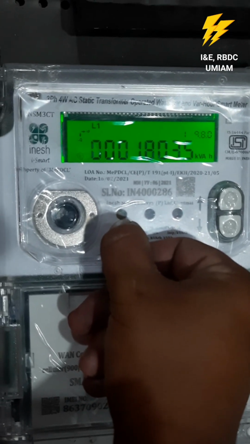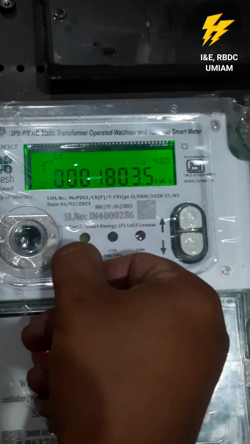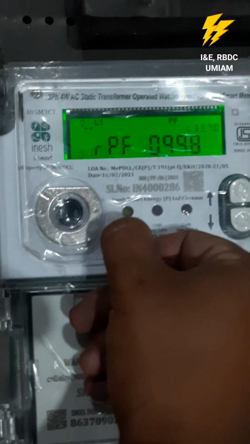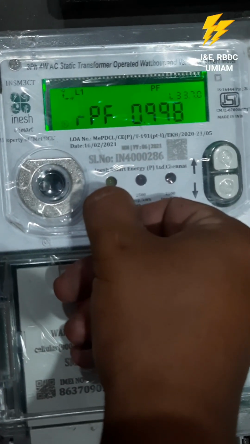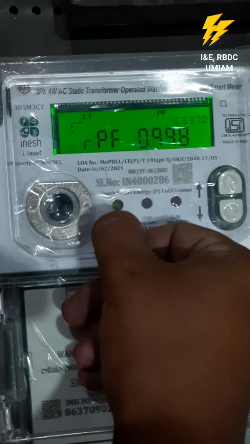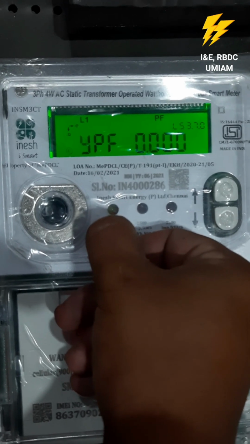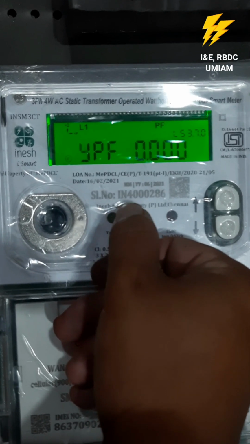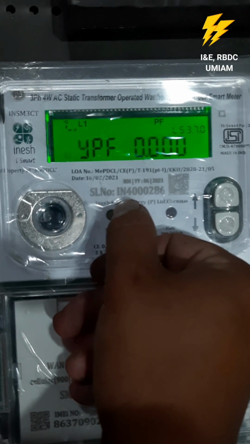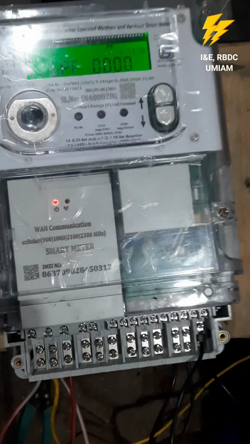All right, yes, this is also needed, 1803.5 kVAh. And then after this will be your R phase power factor. R phase power factor is 0.99, very close to unity because the load is almost purely resistive. And then the Y phase power factor is 0 because I did not connect anything, and B phase power factor also will be 0, because nothing is connected there.